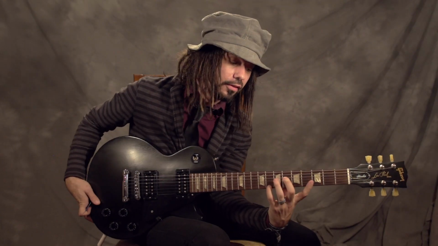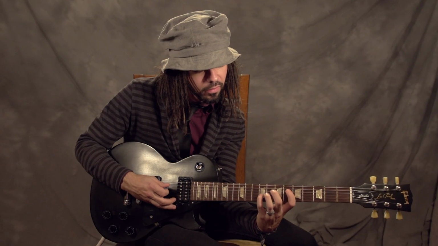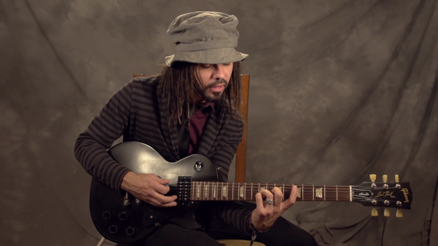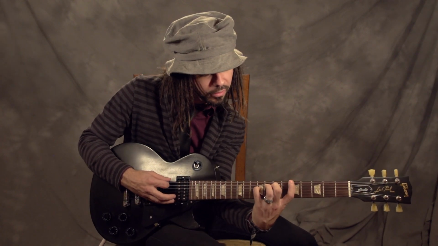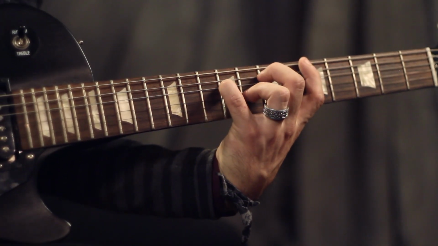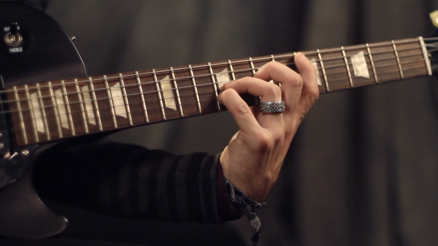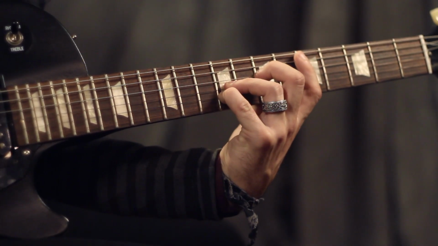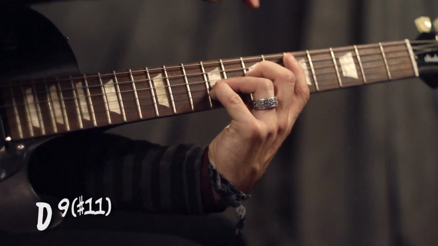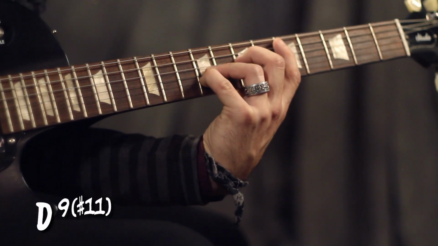And I know those stretches are big, and that's why you need to stretch before you go and try to do this stuff. All right, so now let's add sharp 11. We're going to do the same thing we did here. We added a 9 chord to make that more palatable. We're going to do the same thing. That's a beautiful chord.